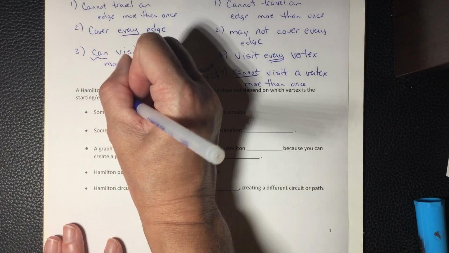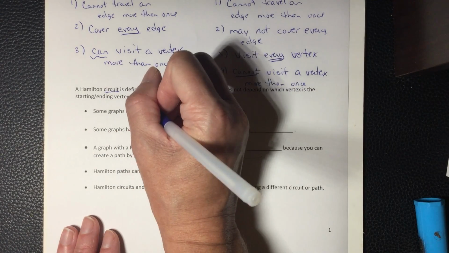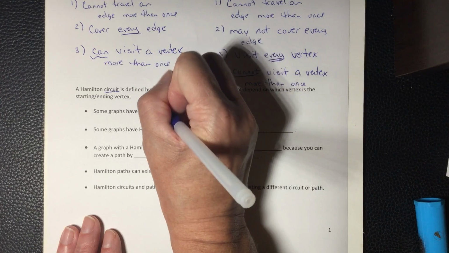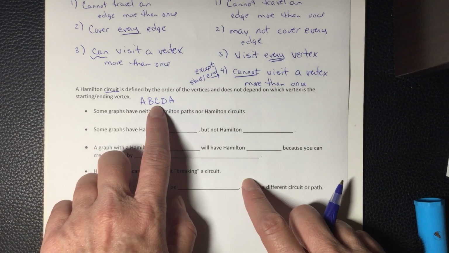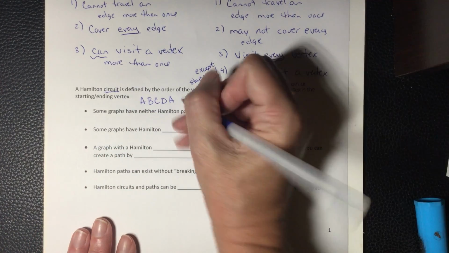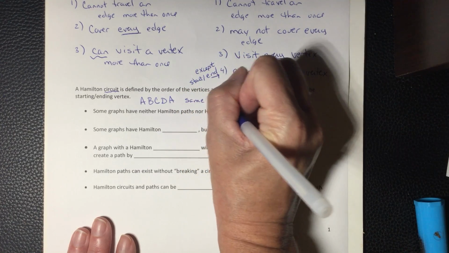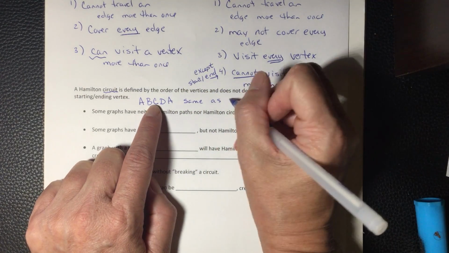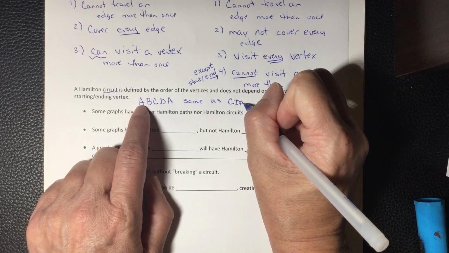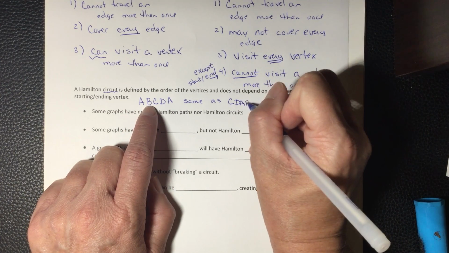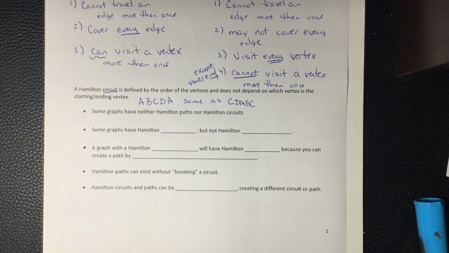So this is kind of interesting because when you write a circuit, let's say your circuit is A, B, C, D, A. Okay, so we go from A to B, B to C, C to D, D back to A. This is going to be the same as, let's say we start at C. So we're going to go C, then D, then A. We're going to come back to the beginning. We're not going to write A again, but we're going to write B and then go back home to C. Those are considered to be one circuit because they do travel the same path that goes in the same order.